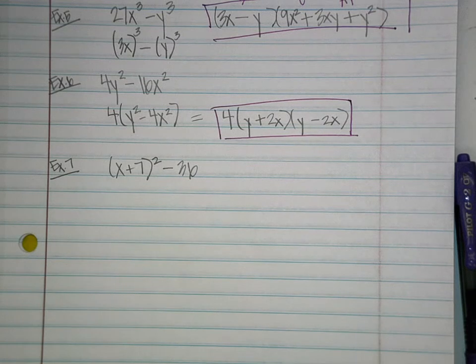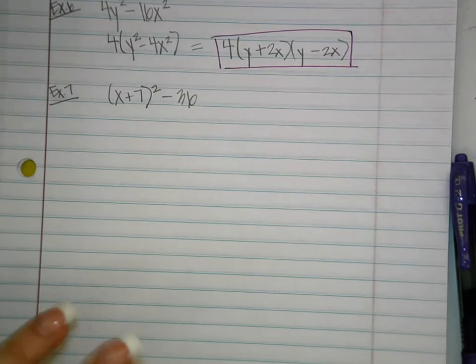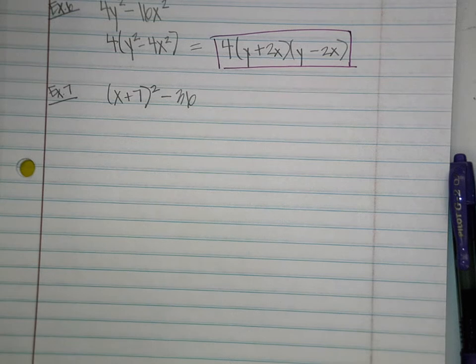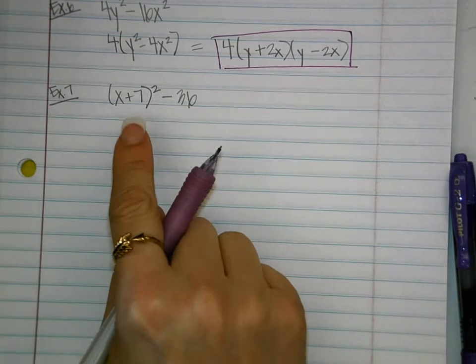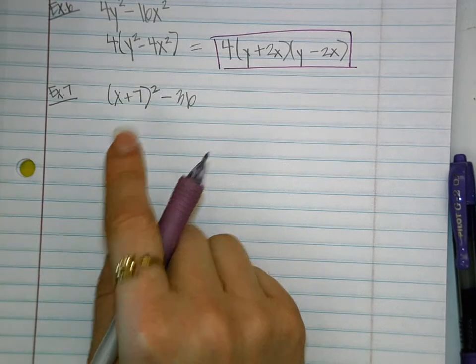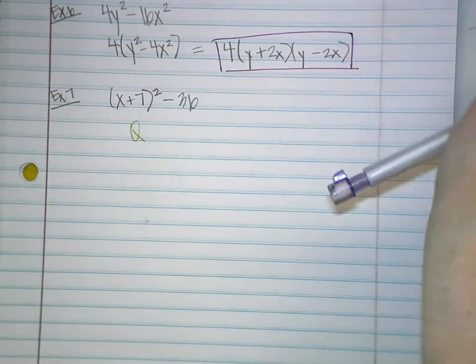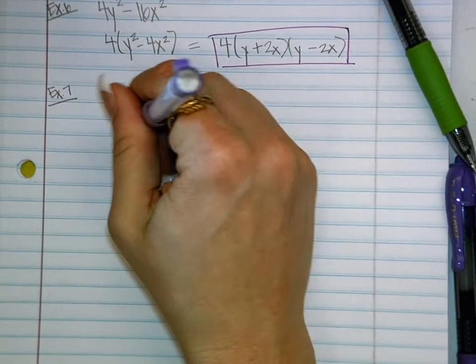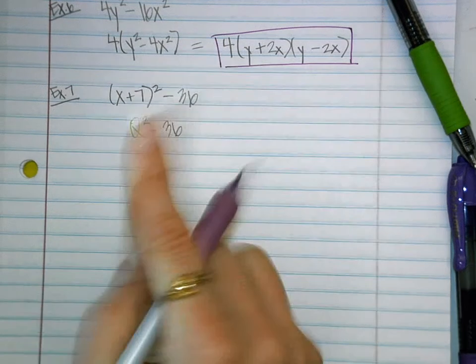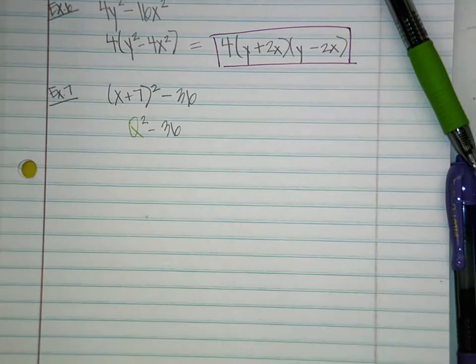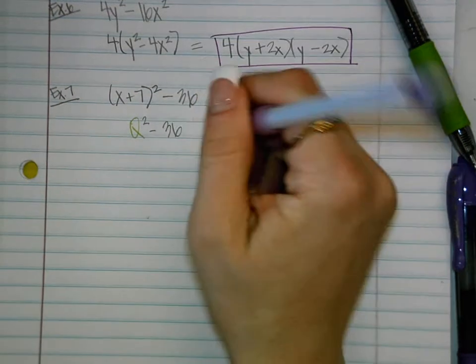Anyone remember this type of factoring? If we have a quantity, what do you usually want to replace it with? A Q, right. Okay, so I'm going to take out the quantity and just replace it with a Q. So Q squared minus 36. That looks a lot easier to do. Okay, what's Q squared minus 36 break into?